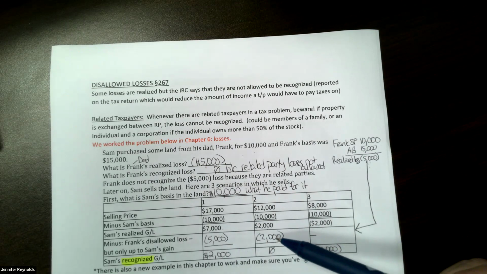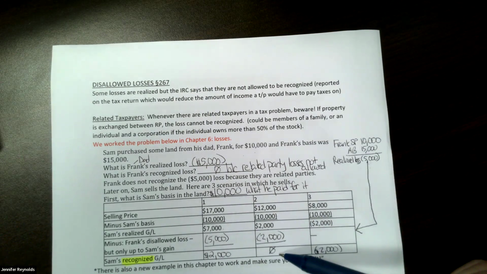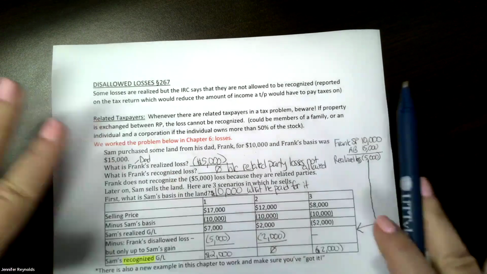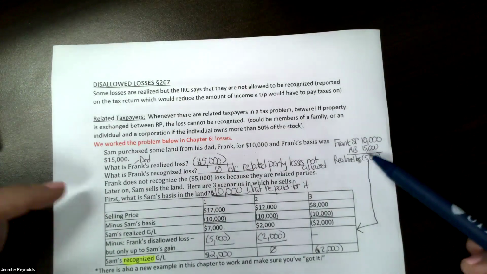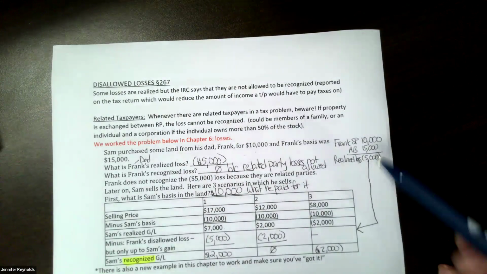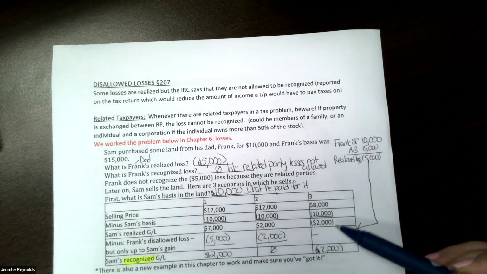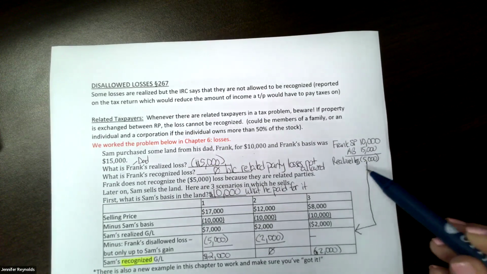Here, Sam can recognize only part of it because once he uses two of that 5,000, he's now at a zero recognized gain or loss. Using his dad's is not allowed to throw him into a loss or create more of a loss. So what happens to the other 3,000 of his dad's loss that he didn't use? It's gone forever. Another reason for his dad not to sell this stuff at a loss to a related party. And then in the third scenario, Sam was already at a realized loss, so he cannot use any of his dad's loss. And again, that just disappears forever.